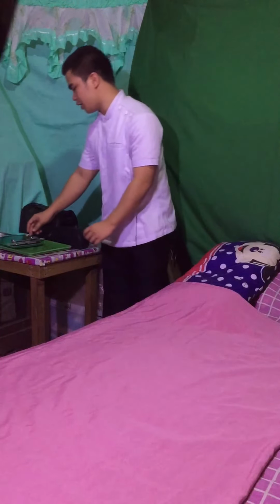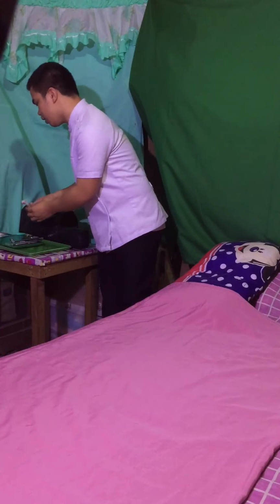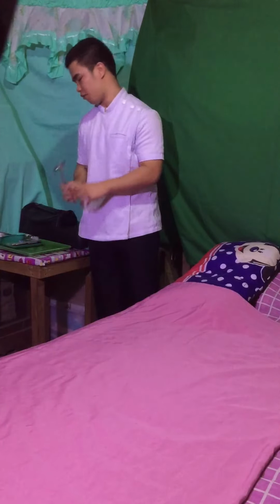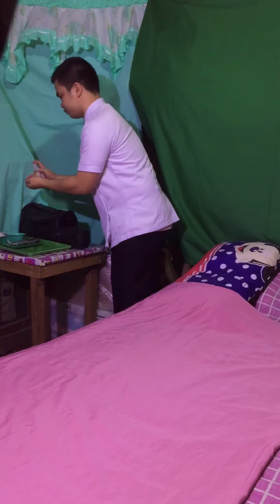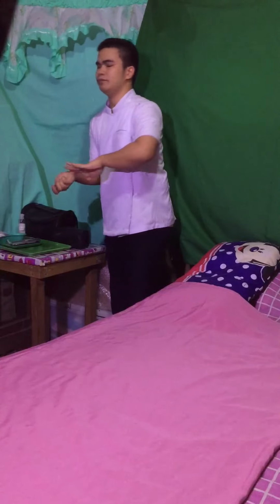Then I am going to gather the tape measure. So I have it here, the tape measure, and of course I have the reflex hammer. Now I am going to perform hand hygiene and observe appropriate infection control. This is to prevent the spread of microorganisms. Then I am going to compare bilaterally during assessment. This is to assess each side thoroughly.